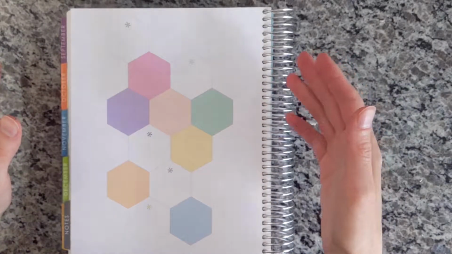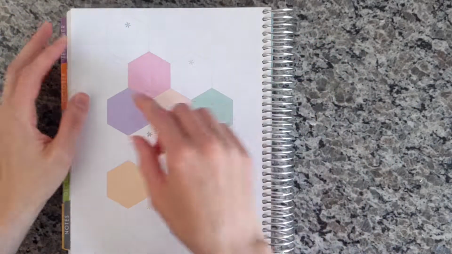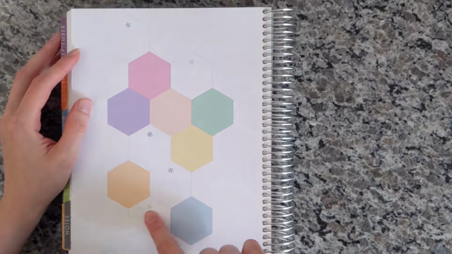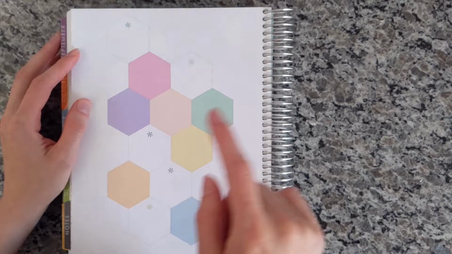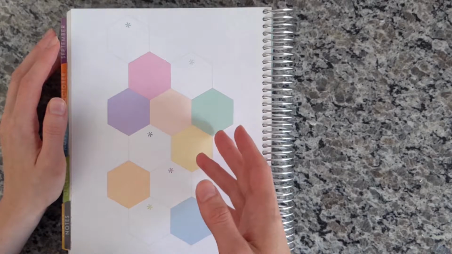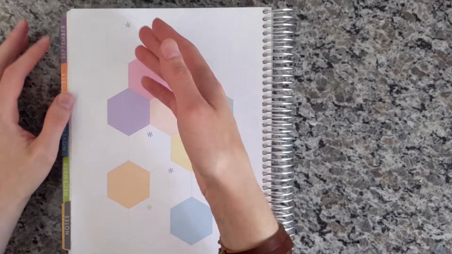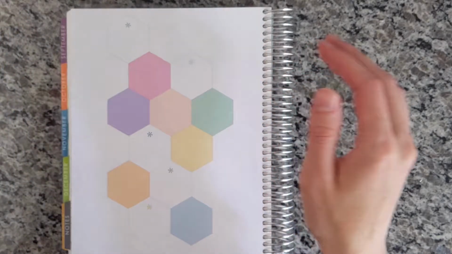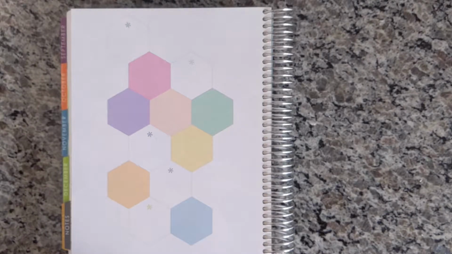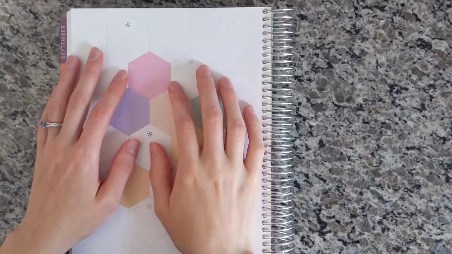Goals is another way you could use this page. You could put yearly goals. You could put 5 or more of them. You can put 10 if you want, or you can put 12 if you want to fill the whole thing up. But 5 main goals for the year is a good amount, because if you have too many, you're not going to accomplish that many. So you could put your yearly goals here.